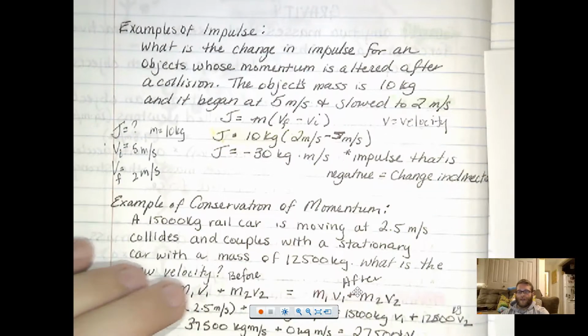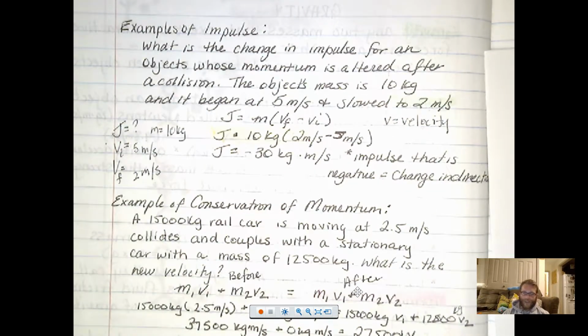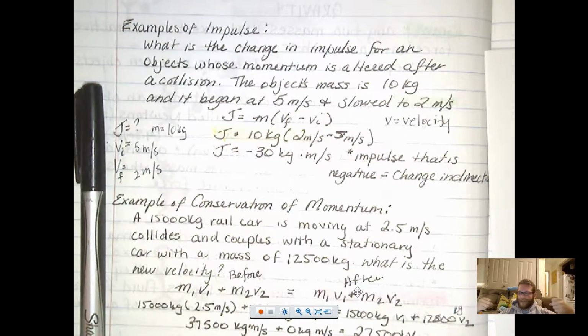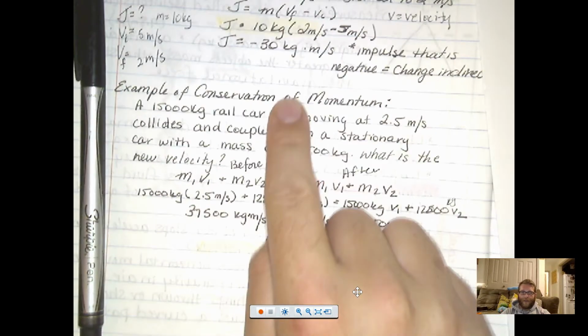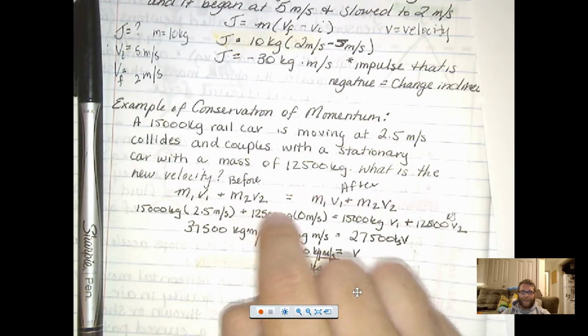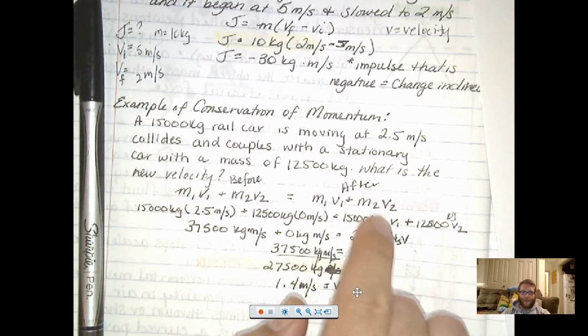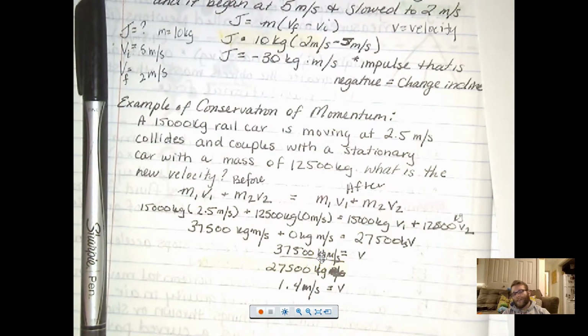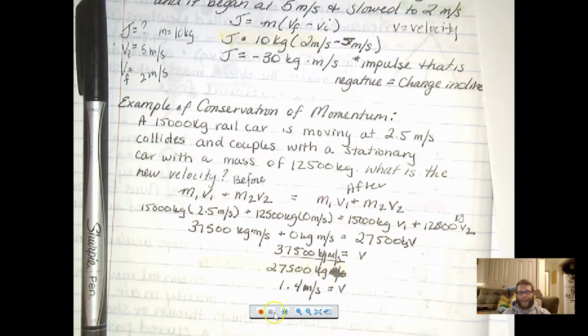Again, just to review, momentum is just an object that's in motion. It's got a velocity, it has a mass. When it collides with another object, it's going to react. We can calculate that using this equation: m1v1 plus m2v2 is equal to m1v1 plus m2v2 after, so before and after. We can look at that equation to see how two objects collide and interact with each other.